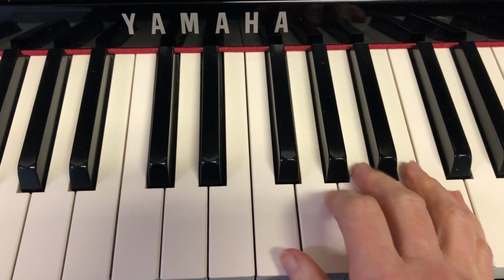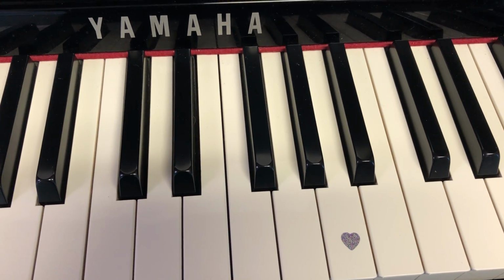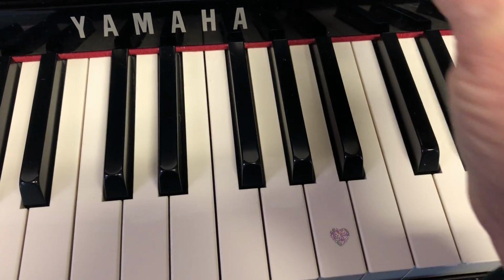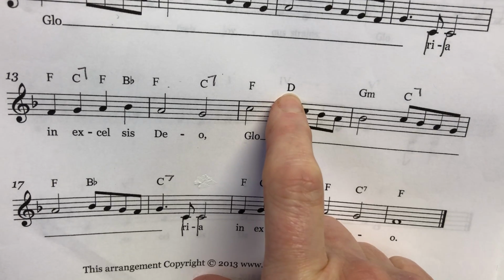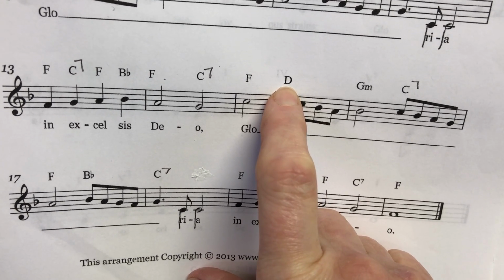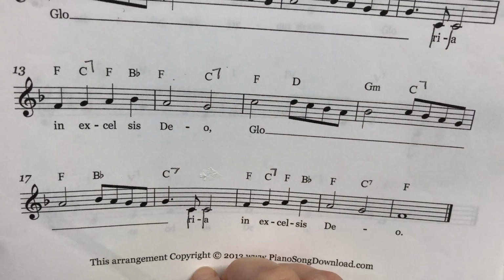It's the Mi part. Let's see here. I think those are the main things you need to know. So just remember, any letter name, unless it's a minor, is the one chord in that key. So this would be a one chord in D. This would be a one chord in F. Let's see if some others. Here's a G. It would be a one chord in G.